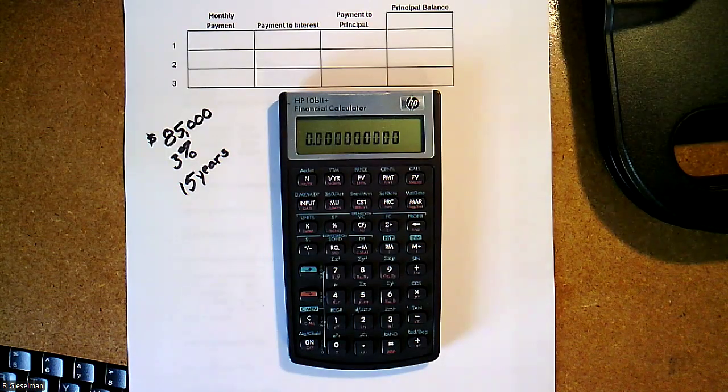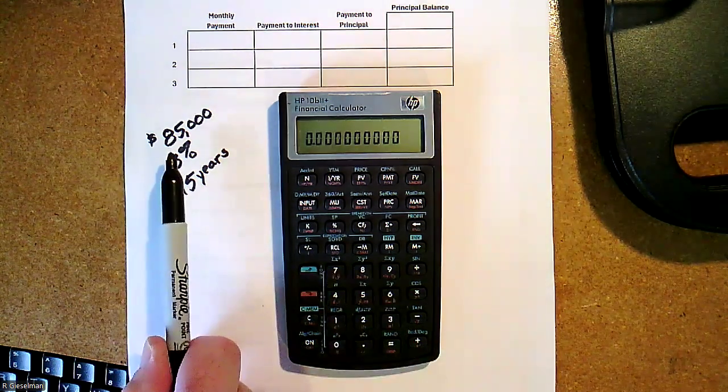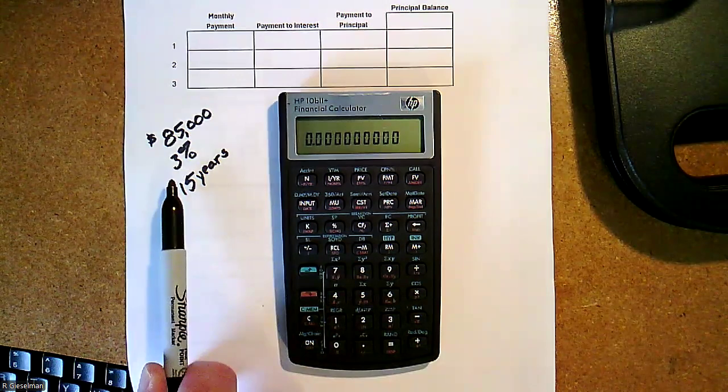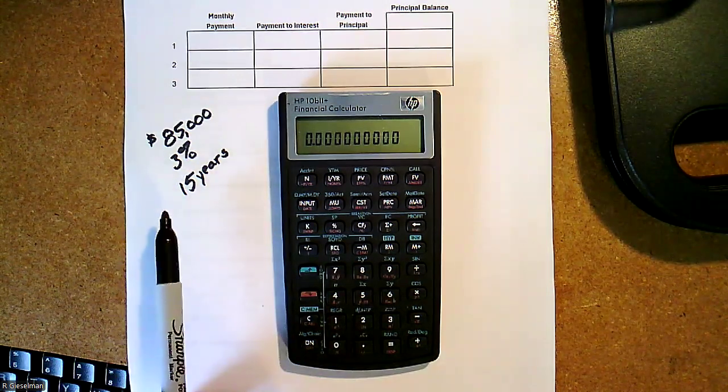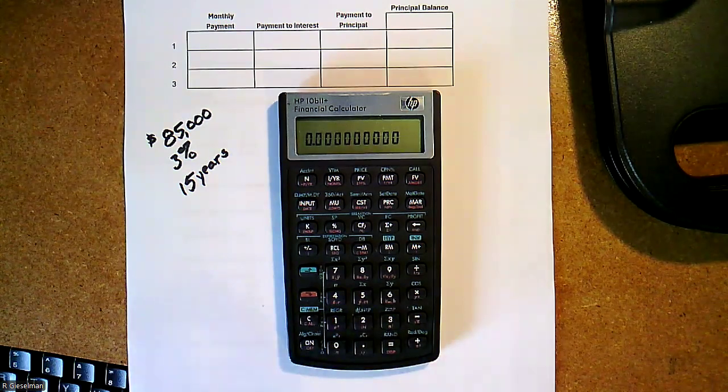Practice problem number 1. Prepare an amortization schedule for the first 3 monthly payments of a loan for $85,000 at a 3% annual rate to be paid off over 15 years. So the first step is to find the monthly payment.